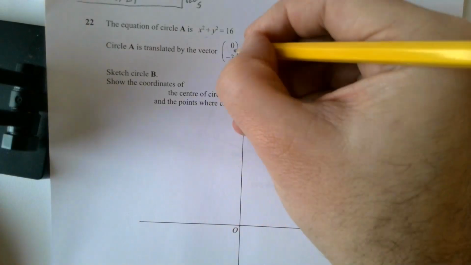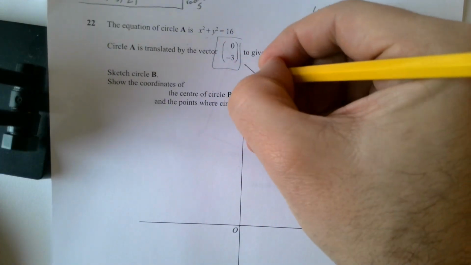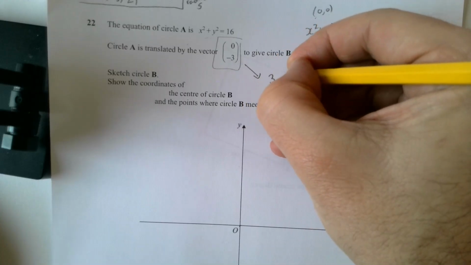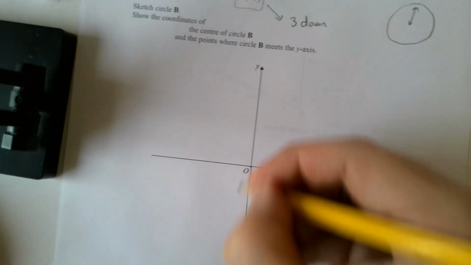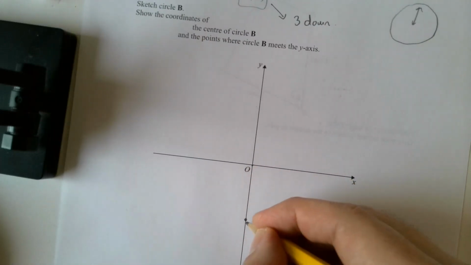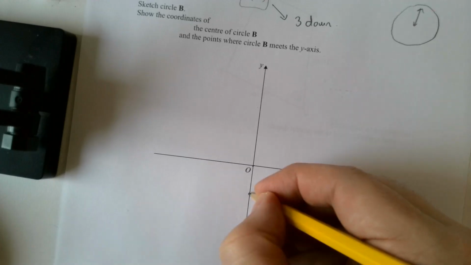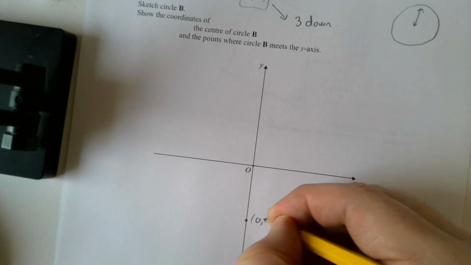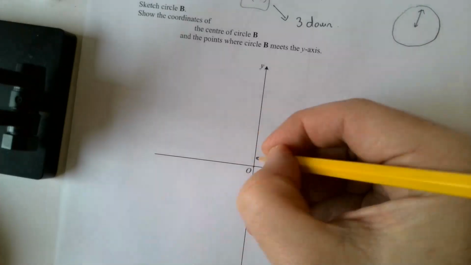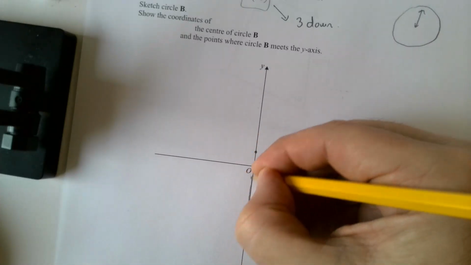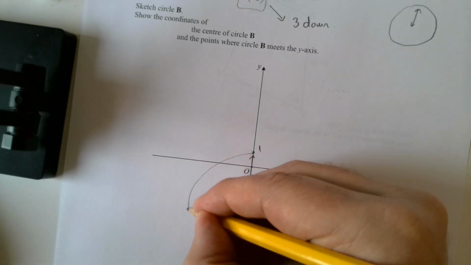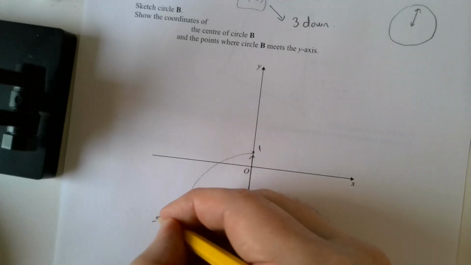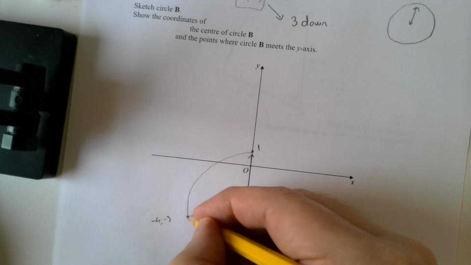But now it's translated by 0, negative 3, so that means it's translated 3 units down. So now my centre would no longer be at 0, 0, it would be at 0, negative 3. My radius of 4 would take me around here, so this point here would be negative 4, negative 3.